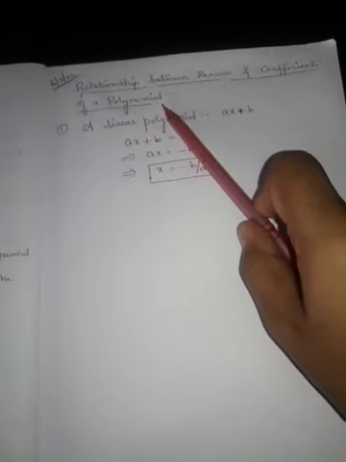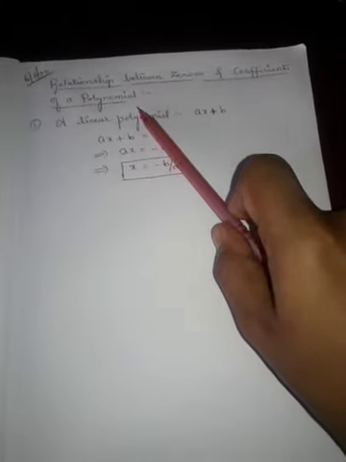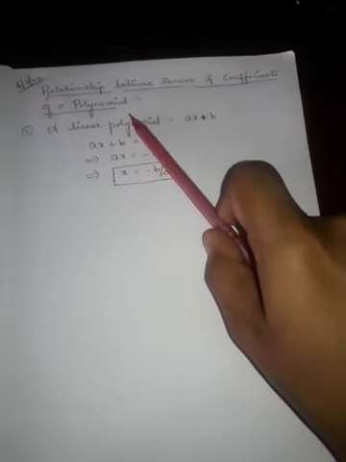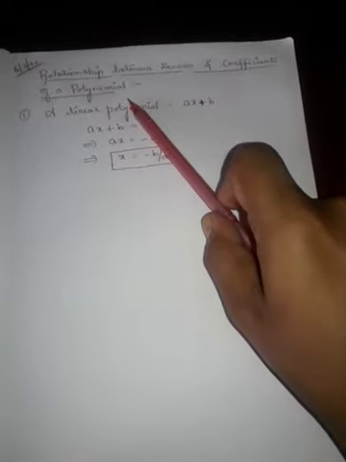Now in today's class we are going to see the relationship between zeros and coefficients of a polynomial. Last class we saw geometrically how we can obtain the zeros of a polynomial, right? So in today's class we are going to see algebraically or mathematically how we can obtain the zeros of the polynomial, right? And also we are going to see what is the relationship between the coefficients of the polynomial and the zeros. So to start with, we will take a linear polynomial.